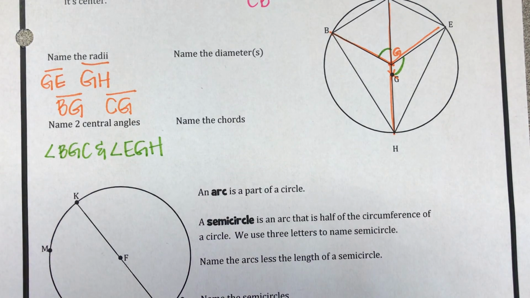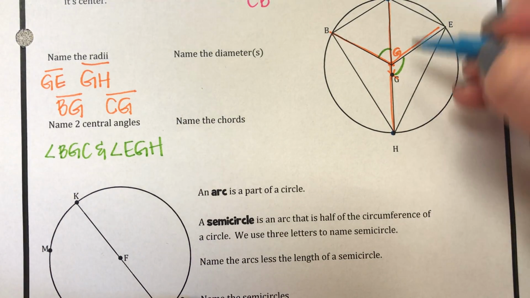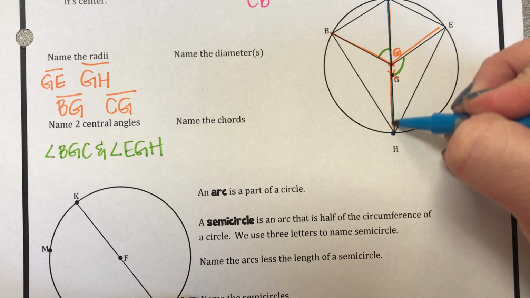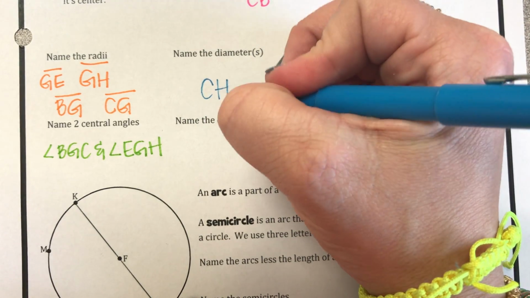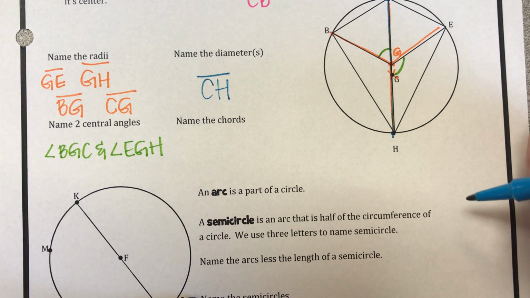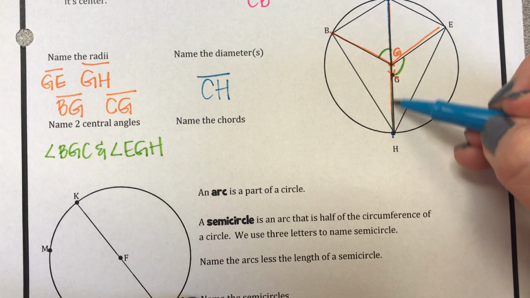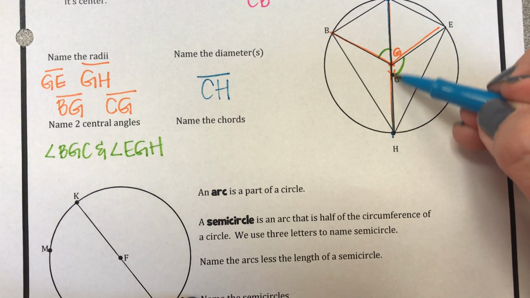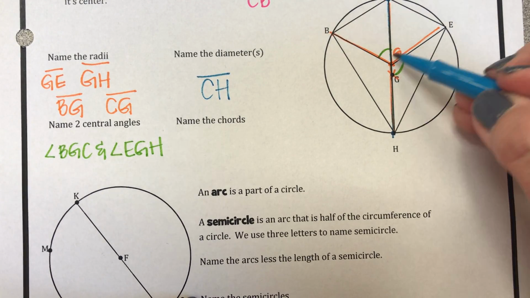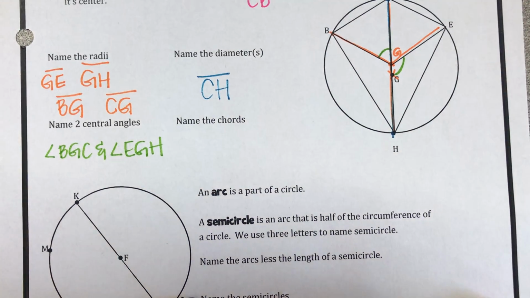Okay, now you're asked to name the diameter. So the diameter, remember, has its endpoints on the circle and it cuts through the center of the circle. There's only one diameter in this circle, and it's CH. It starts on C, goes through the center, and it lands on H, right? A lot of times people are like, well, what about HGE? Well, that's not a continuous line, right? That's an angle. So it has to be a straight line.